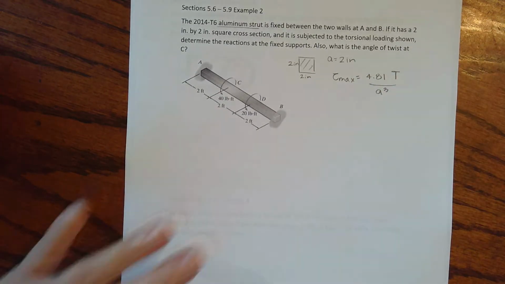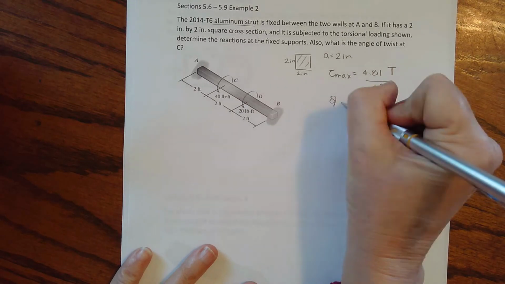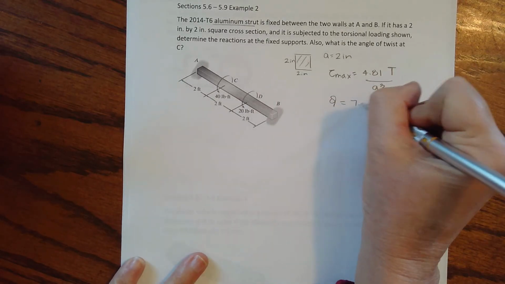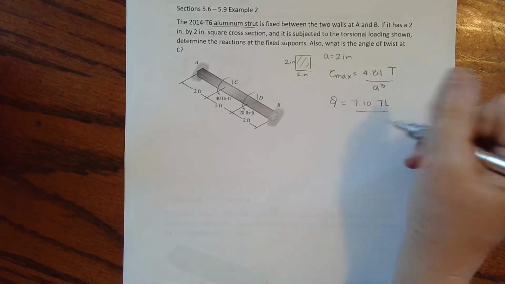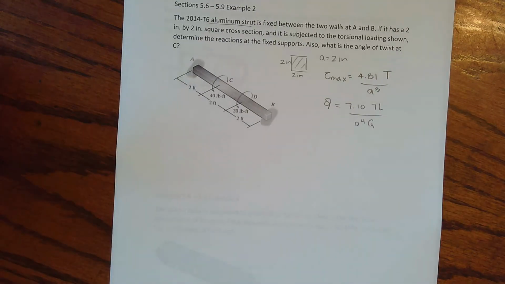And then our angle of twist for a square section is 7.10 TL over A to the 4th and G. So instead of using the equations we've been using for circular, we're going to be using these.